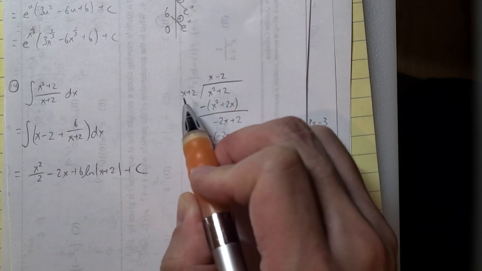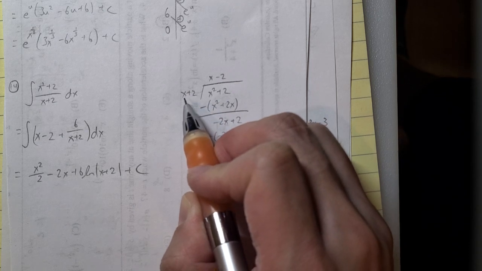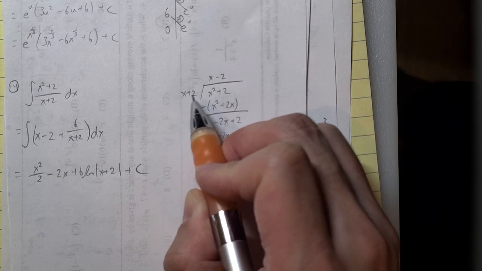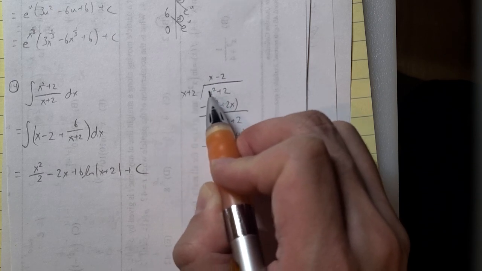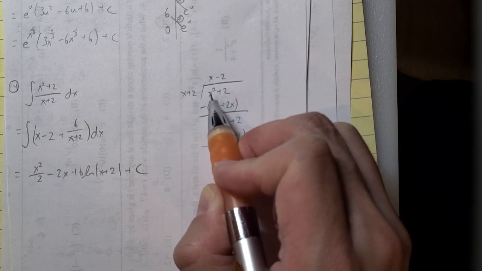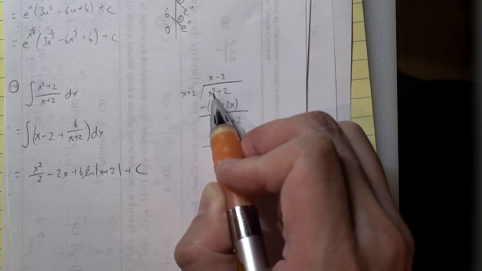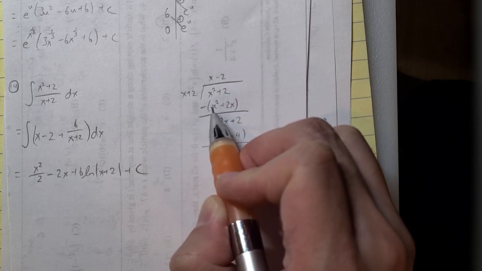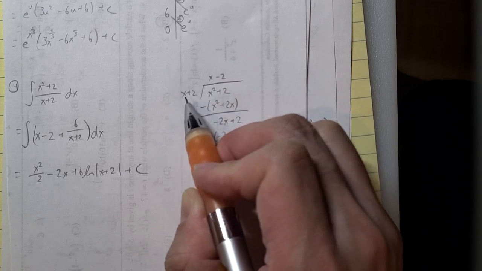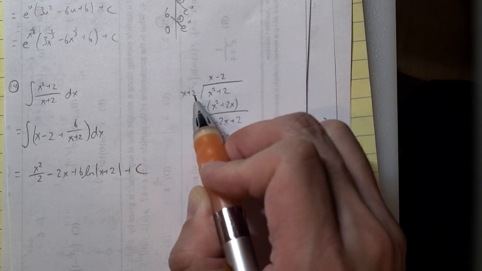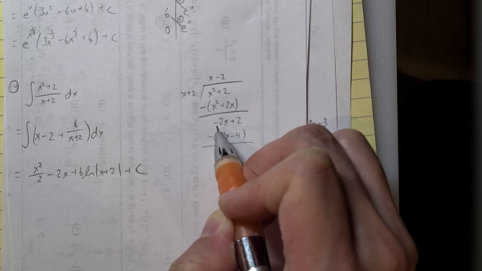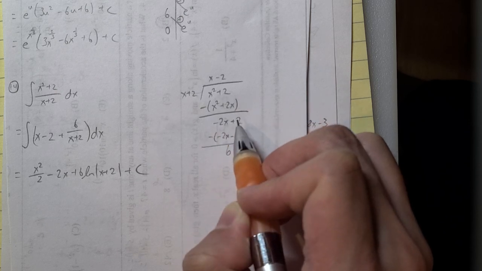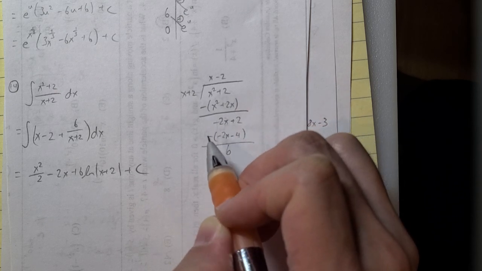Divisor, dividend, right? So what can we multiply to this to get the degree of this? So we can multiply this guy by x to get x squared, right? So it will be minus x squared plus 2x. We just multiply them together. We subtract these two rows, we get negative 2x, and then we bring down the 2, right?